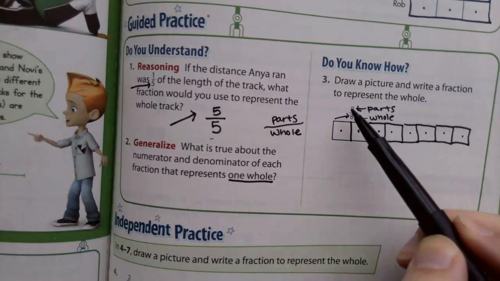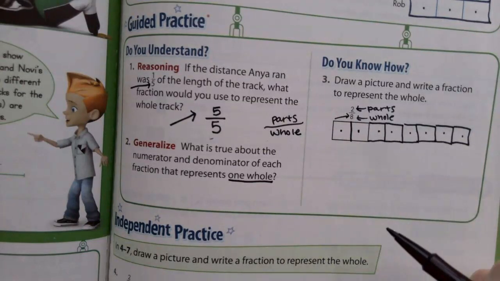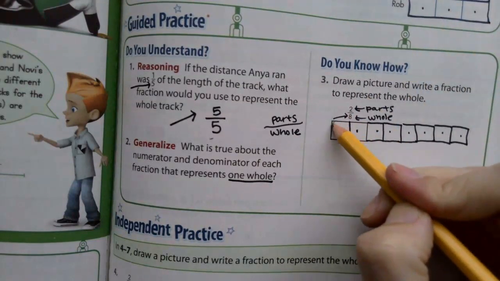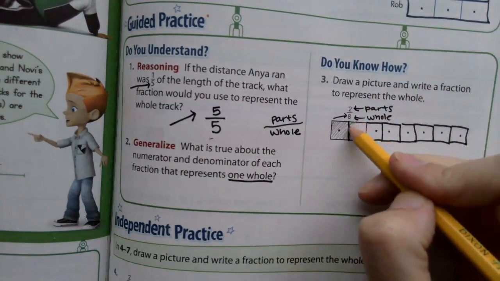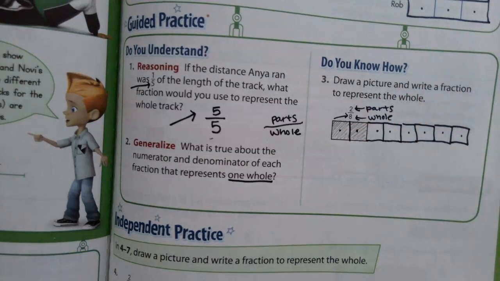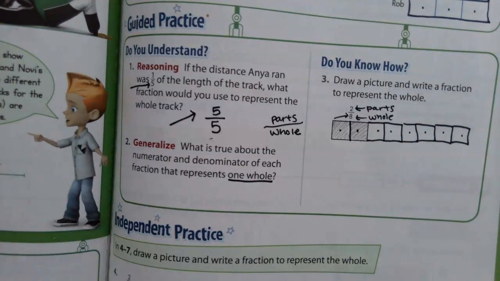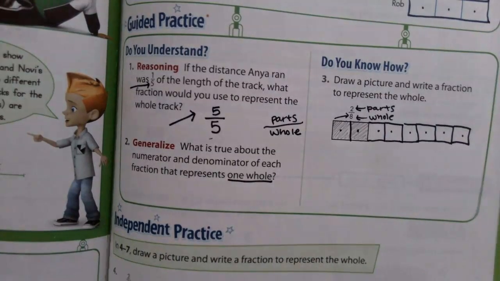Now I want you to shade in 2 8s. Shade in 2 8s. There's 1/8, 2 8s. Pause the video if you need time to catch up.